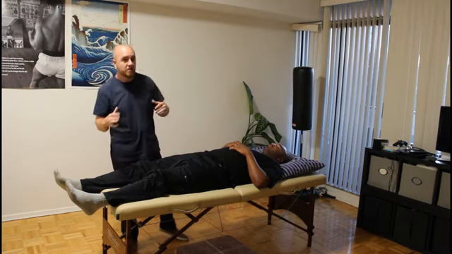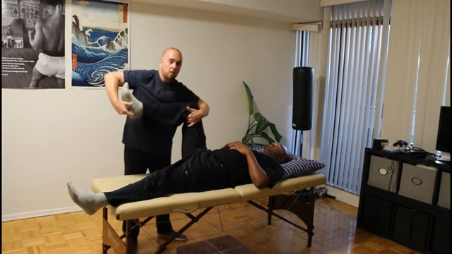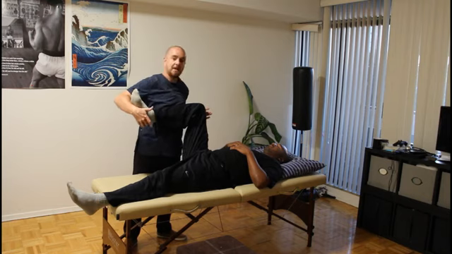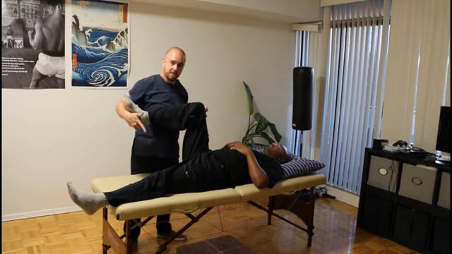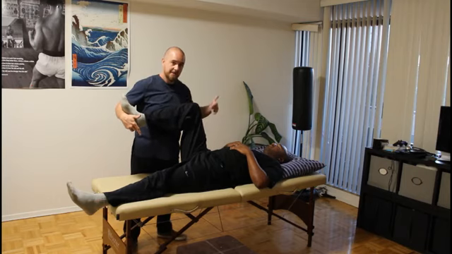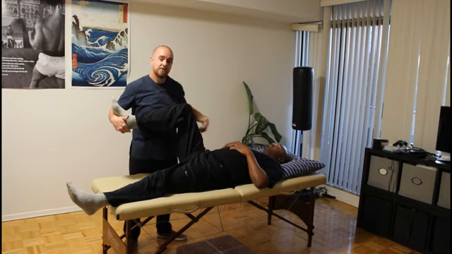Now, the most common way to create internal or external rotation of the hip or of the thigh in relation to the pelvis is in this position. Now, I've got the knee bent, right, but I also have the hip bent. So this is not the same as in prone because I've introduced hip flexion.